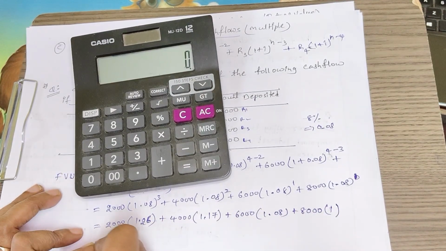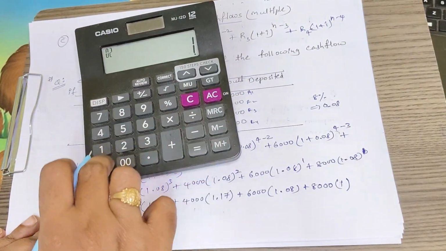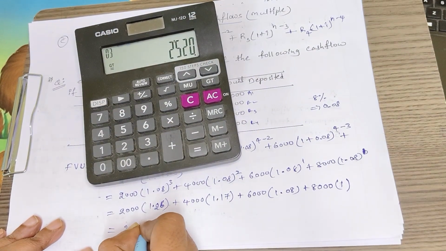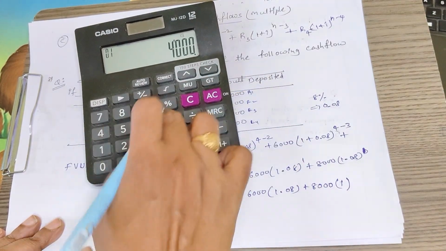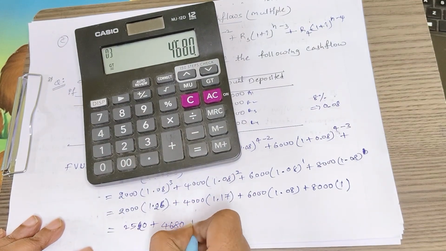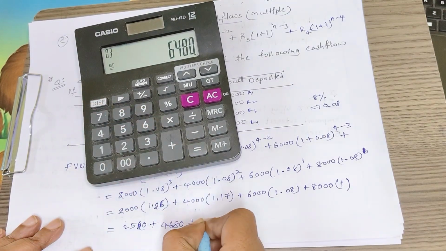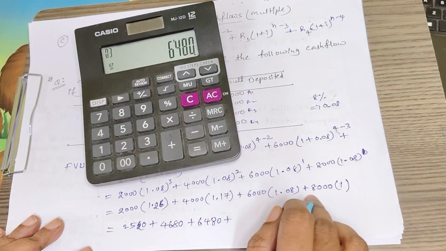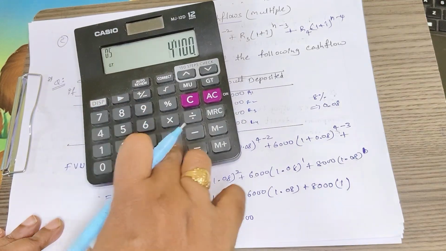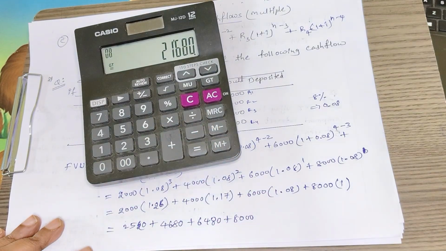Remember this. Then 2000 into 1.26. How much? 2000 into 1.26, 2520 sorry. Plus 4000 into 1.17, 4680. Plus 6000 into 1.08, 6480. Plus 8000 into 1, 8000. Add this total: 21,680.